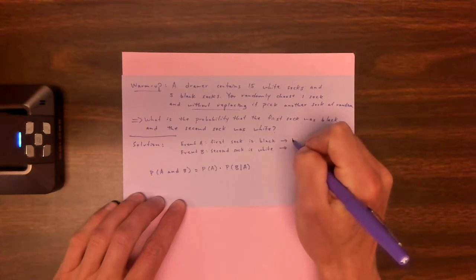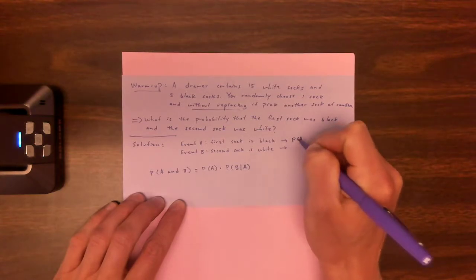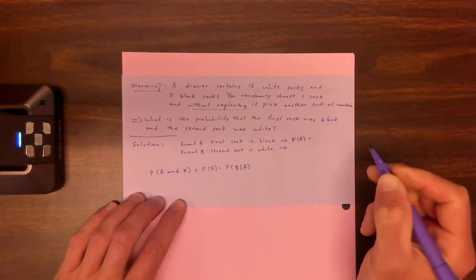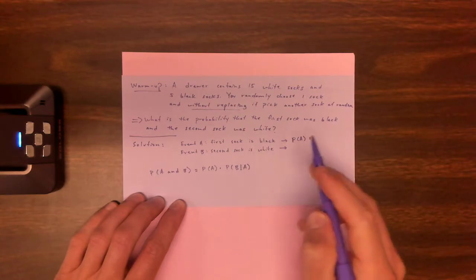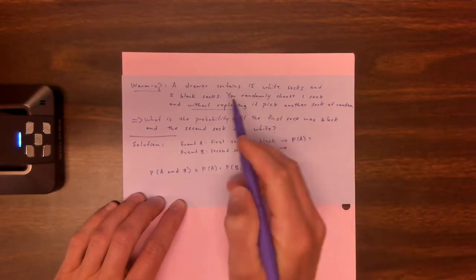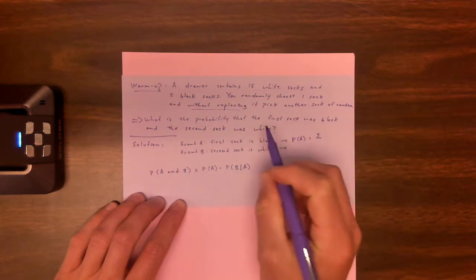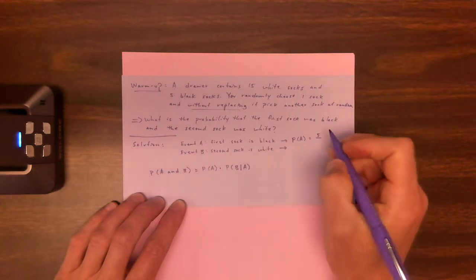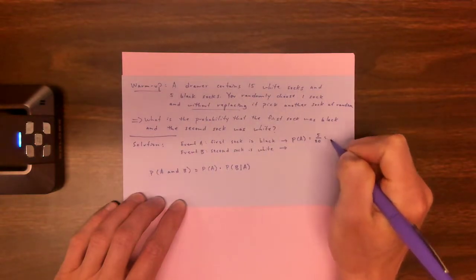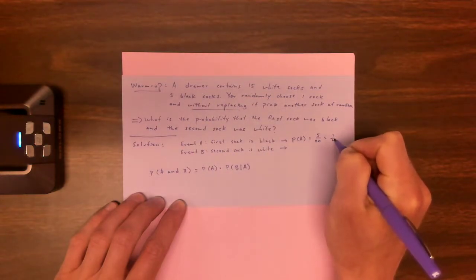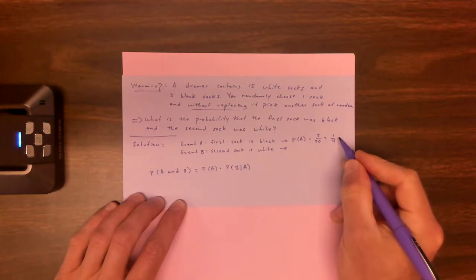The probability of A, that we start by picking a black sock: how many black socks are there? There are 5, out of a total of 15 plus 5, so 20 socks total. The probability of A is 1 out of 4 if we reduce that fraction.